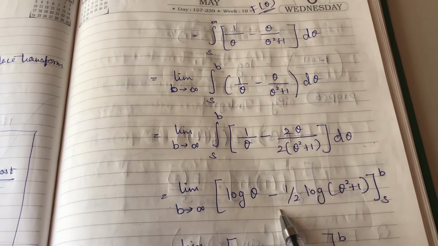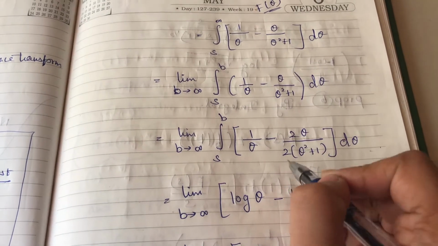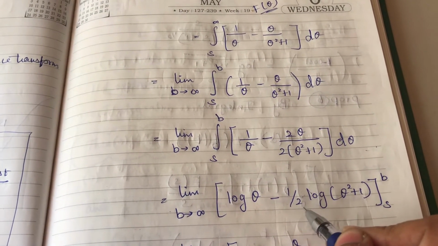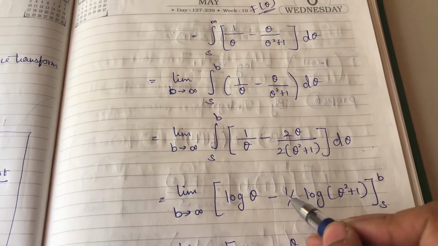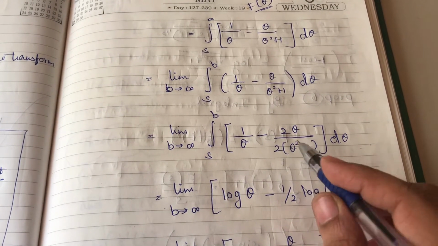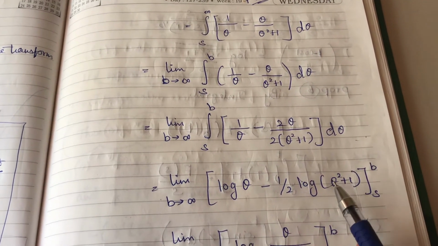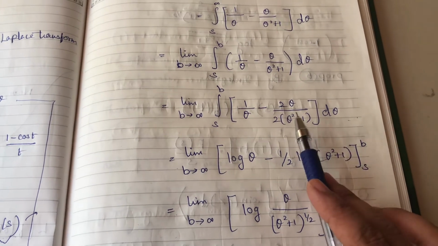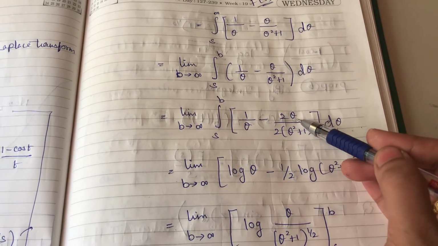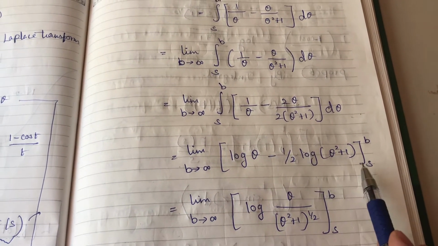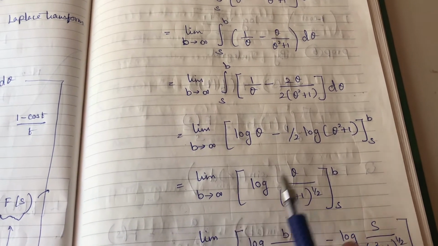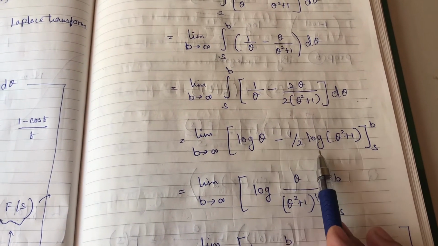So, log of theta minus this half. Just take this half as 1 by 2, half. And then log of this term will become 2 theta, right? So, log of theta square plus 1. If I differentiate this term, it will become 2 theta. So, log of this term. Okay. Afterwards, just put log as common.